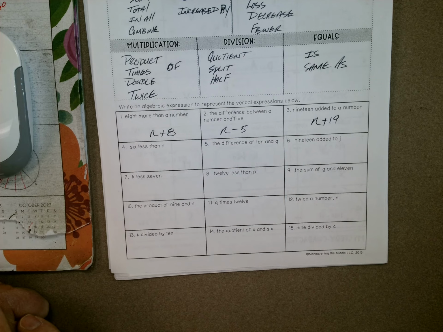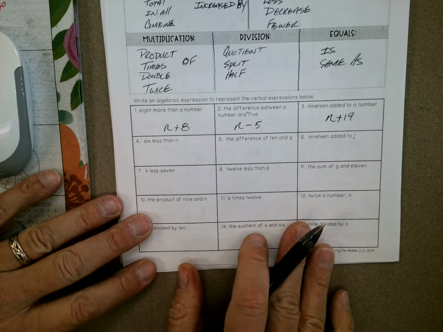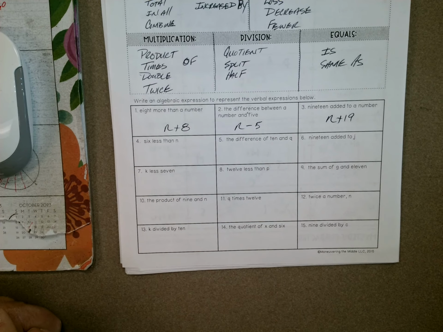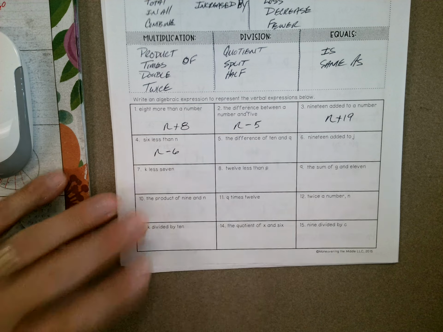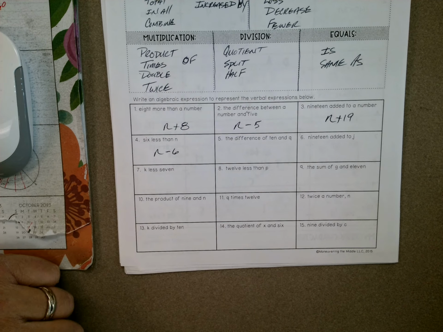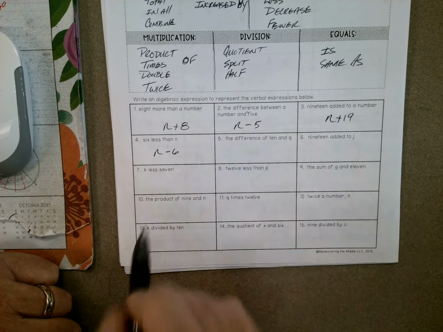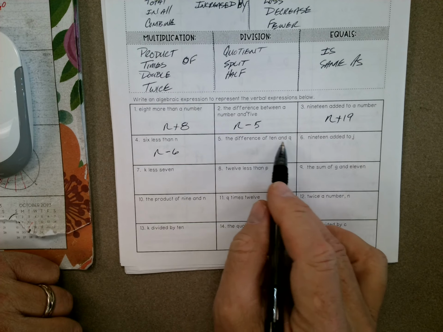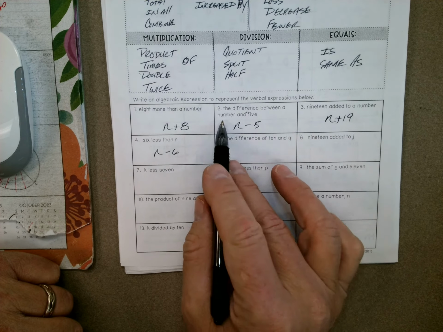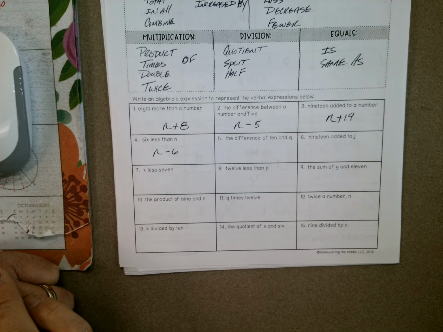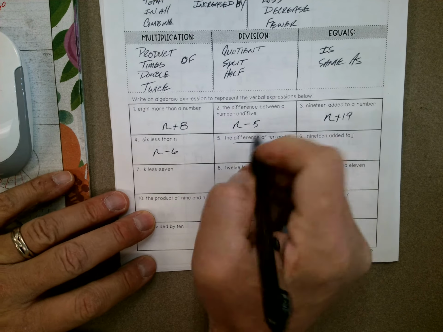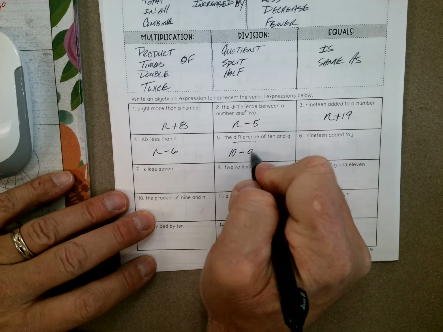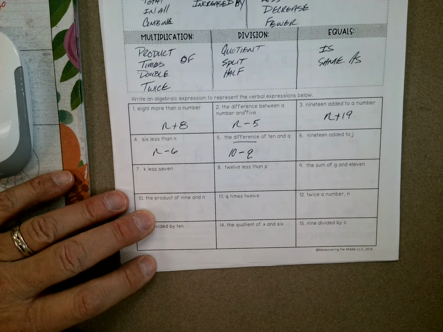Okay? And these are just all expressions, right? Number 4, 6 less than n. If I have n, I'm going to take 6 less than it, right? Now, you can use any variable you want. Since it was an n or a number, unless it tells you that letter, I use n, right? The difference of 10 and q. Difference. Subtract: the difference of 10 and q.